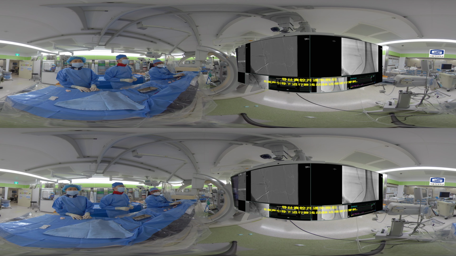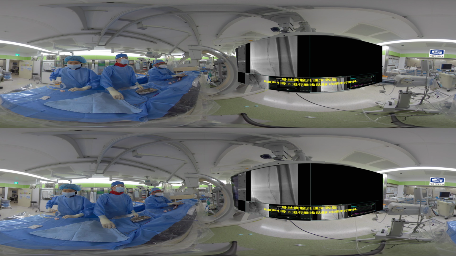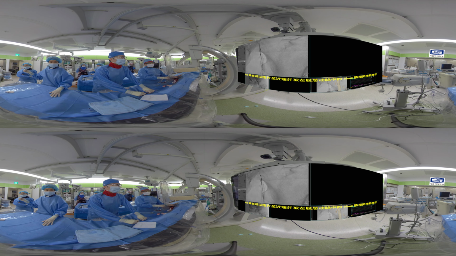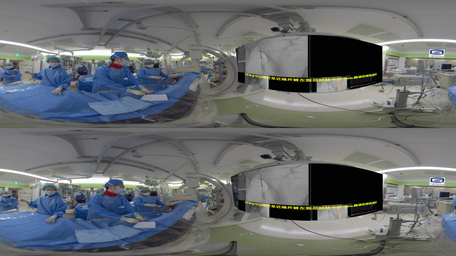After re-entry failure in the distal SFA, distal SFA puncture was done under ultrasound guidance. A V18 wire was advanced proximally and captured by a 10 mm gooseneck snare in the left common femoral artery.